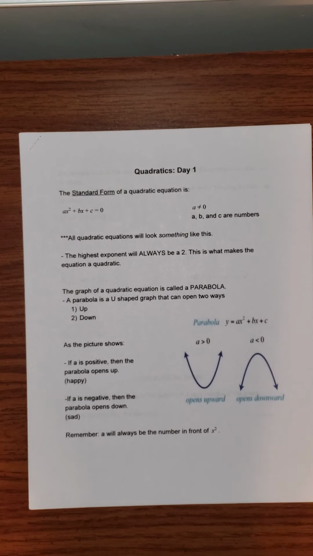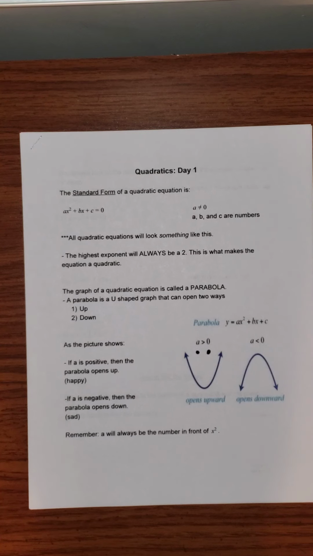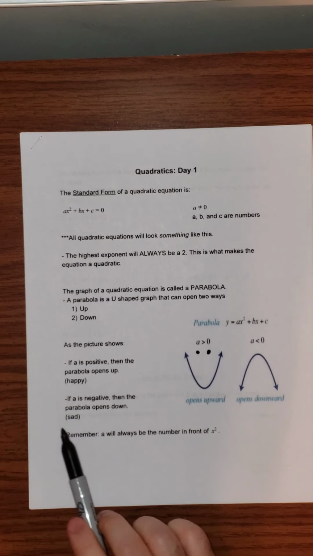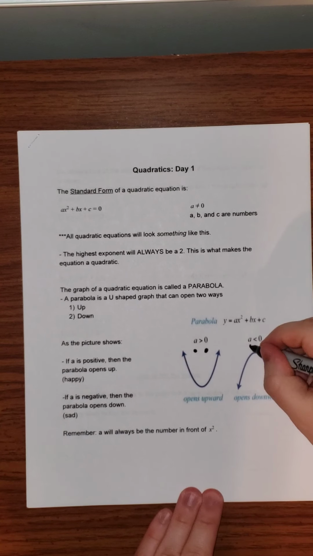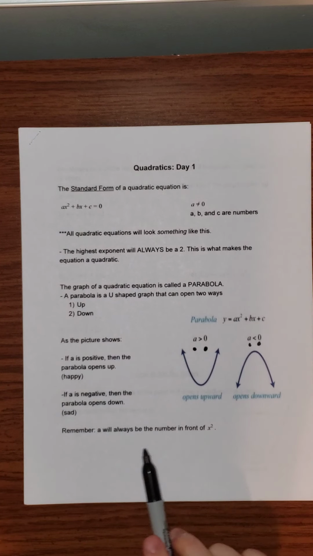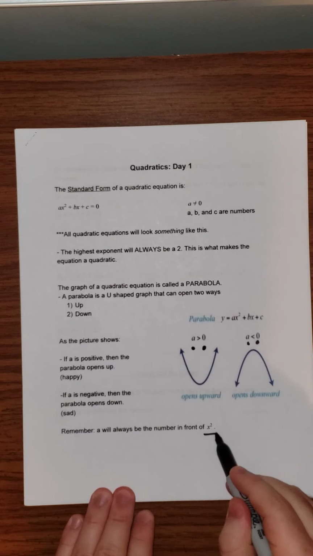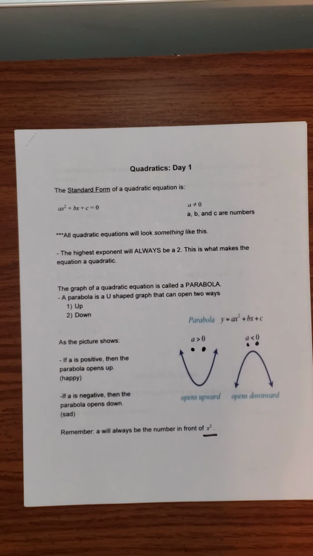I call it, even though it's kind of corny, a happy graph because I can draw eyes on here. It's a smiley face, happy graph, okay? If A is less than 0, so if A is negative, then the parabola will open downwards. It'll be opening down. And in this case, that's a sad graph because if you put eyes on it, it's a frowny face. You know, corny, but whatever, it helps you remember. So if A is positive, happy graph. If A is negative, sad graph. A will always be the number in front of x squared, okay? So you always want to look at the number in front of the x squared, and that is A.